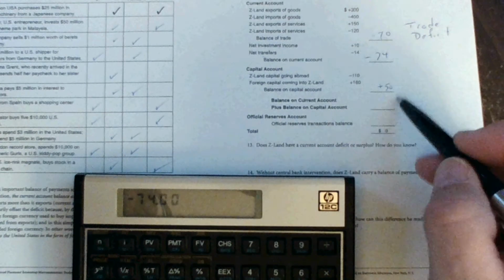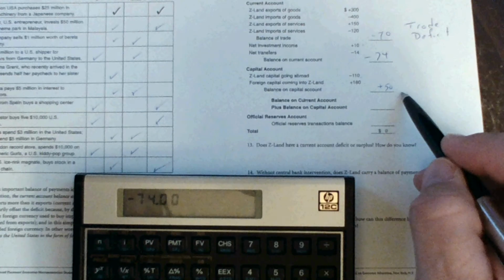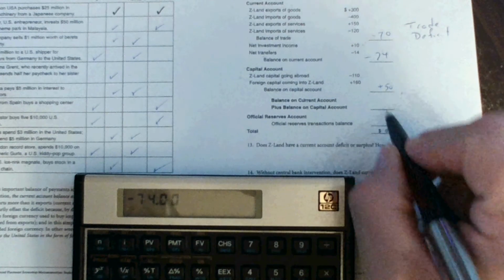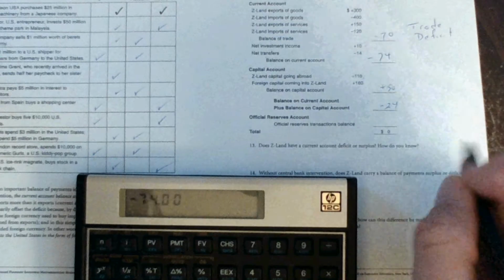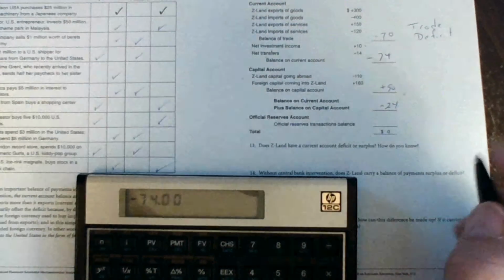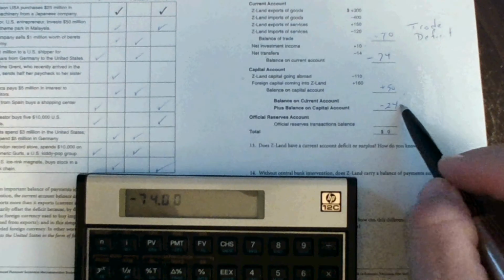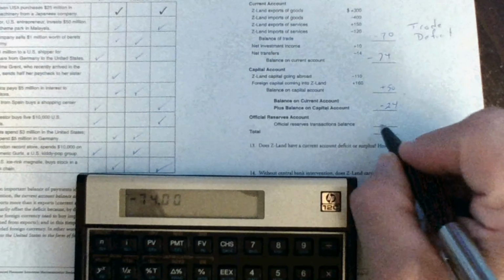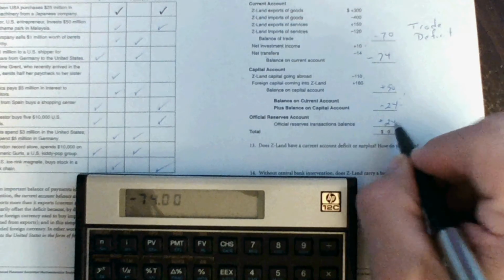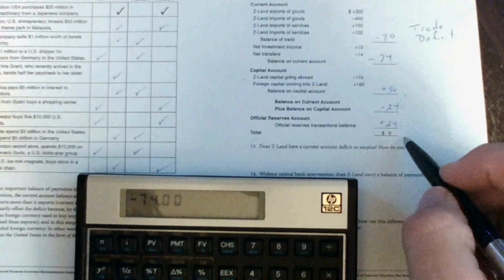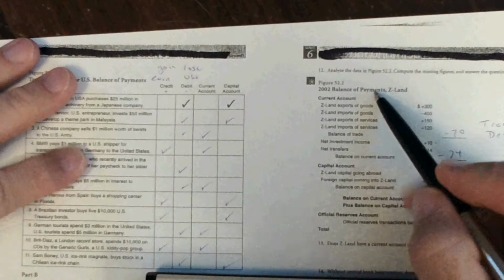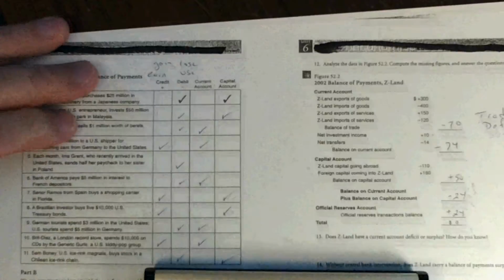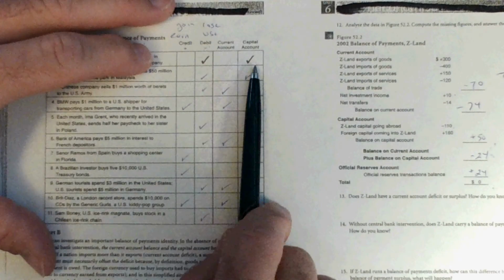Now we can see overall whether this country has gained or lost currency through international trade. And they've lost 24. That means the government will have to go out and get that 24, or this amount of trade will not happen because this country won't have the currency to buy things from overseas. So the official reserve account will be the opposite of this number, and trade balances, the balance of payment sheets, measure the value of foreign imports and exports, gains and losses from trade, and their uses, current or capital account.